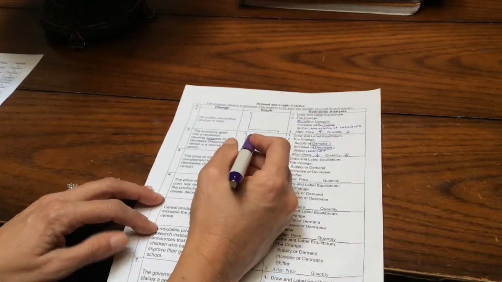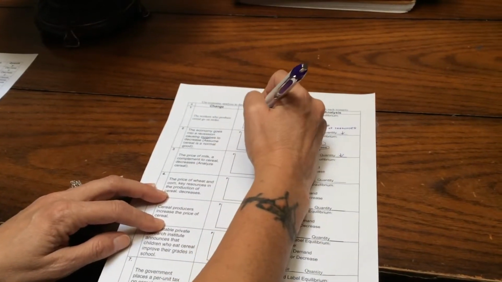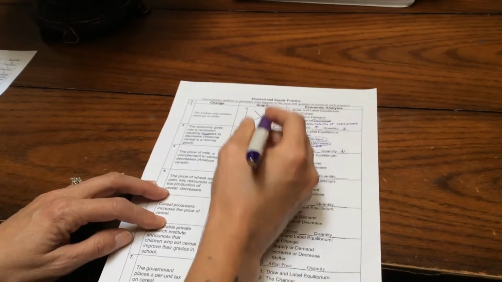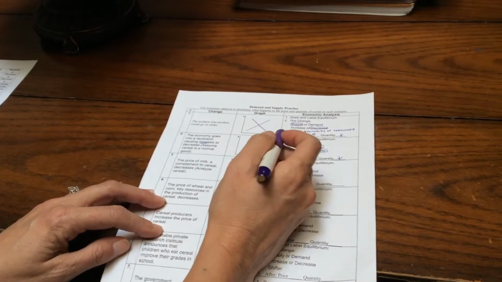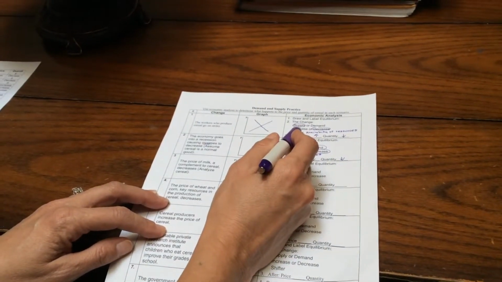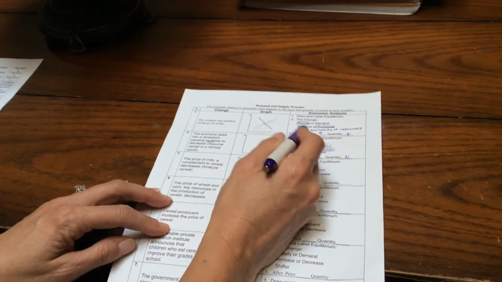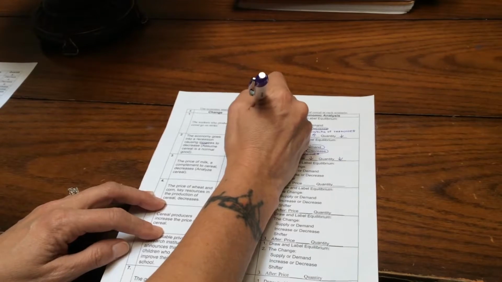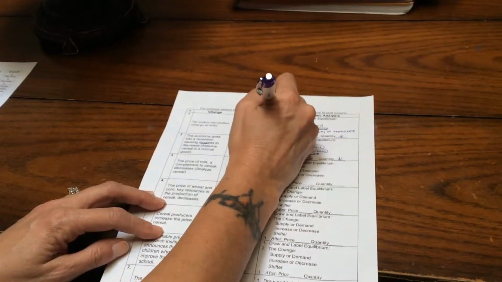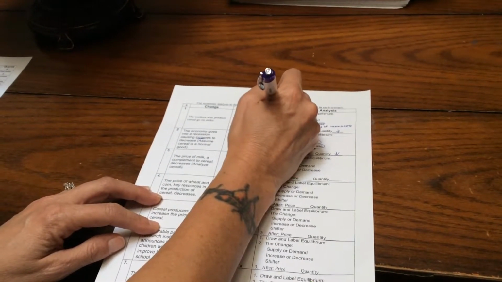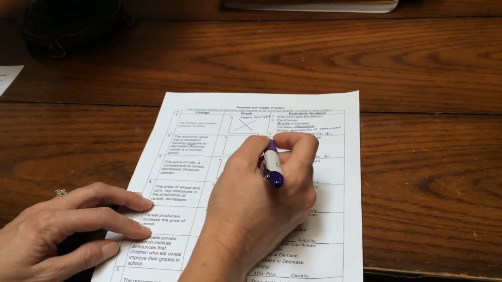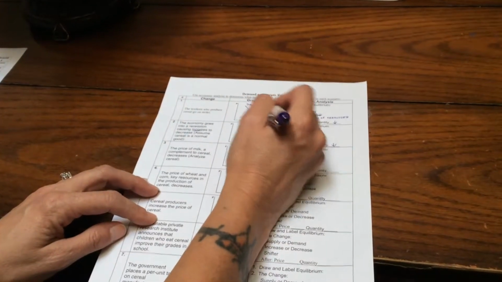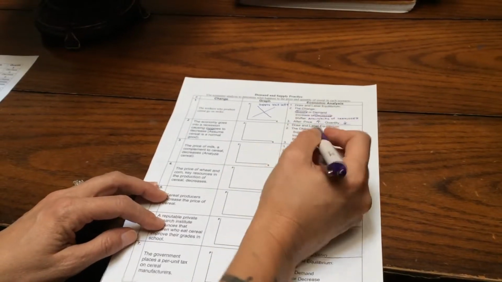Okay? Let's go back and graph these two. Okay? You have your supply and demand graphs, and this will shift the supply curve to the left. It's going to go left. Your supply curve will go left because it's decreasing. Your demand curve will stay the same. Okay? So if you want to put these on here, your supply and demand curve, and show which way they shift, you can definitely do that.